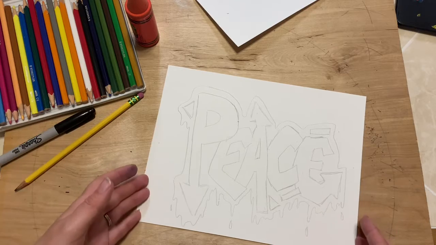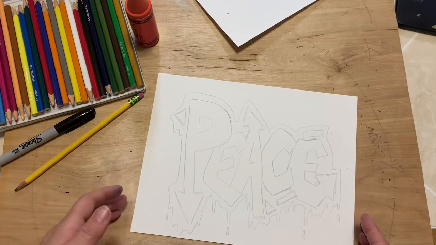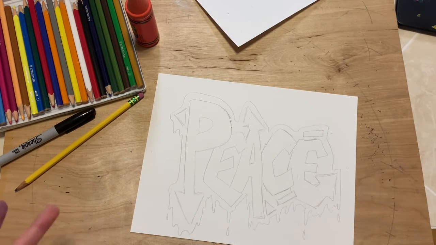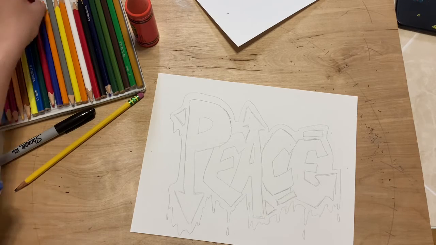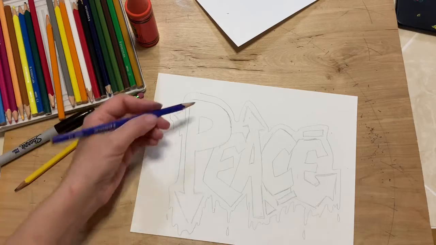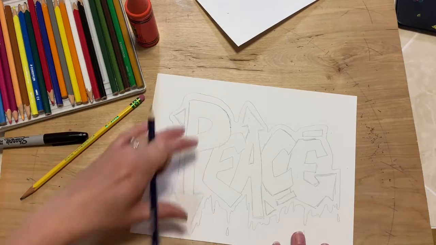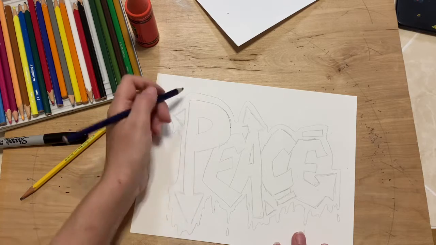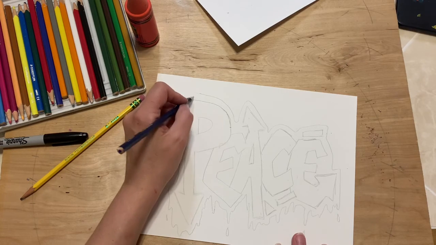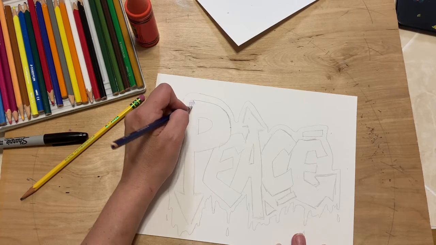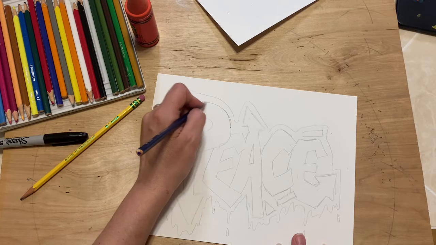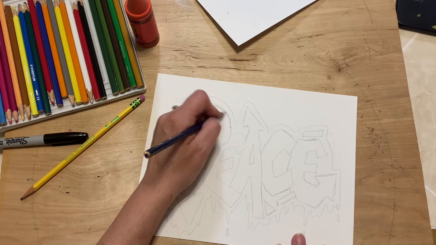Now you can go through and work with the value, like when you're shading, and you can grab really any color. Inside the letter, I'm going to make it dark on the outer edge and then let it get light as it comes in. Don't push too hard at first, because you don't want to go too dark.